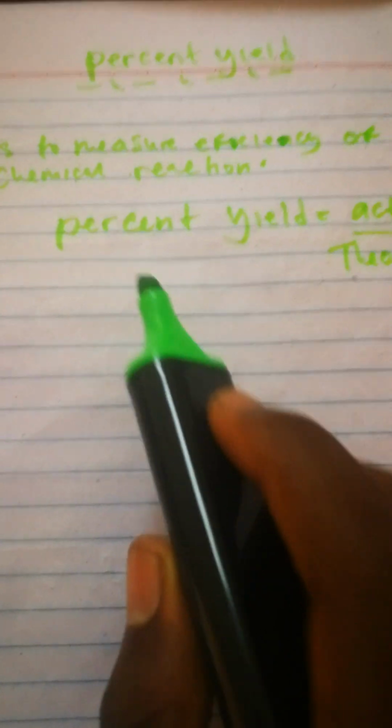So that is the formula. Percentage yield measures the accuracy of the chemical reaction. This is the formula we use: percent yield is equal to actual over theoretical times 100.